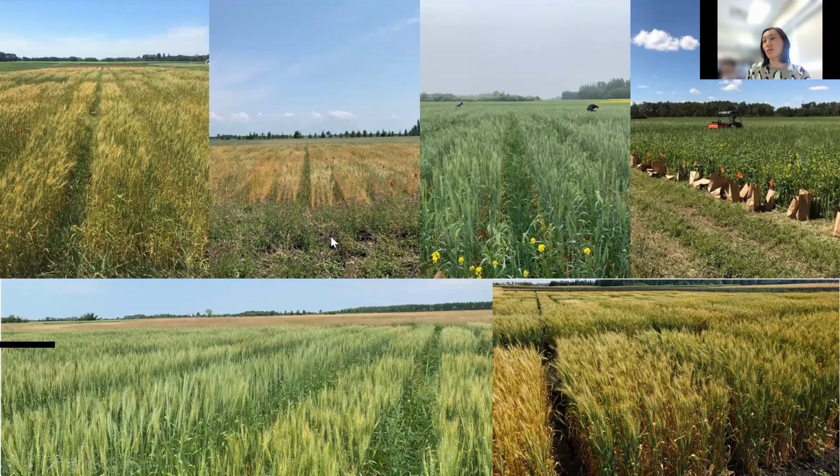This was in 2021. And if you were in Manitoba in 2021, I hope I don't bring back any traumatic experiences. This is Oxbow, Saskatchewan. This is another one, Oxbow. This was Lebo last year. We had a very good year last year. And this is the trial in Edmonton, Alberta.